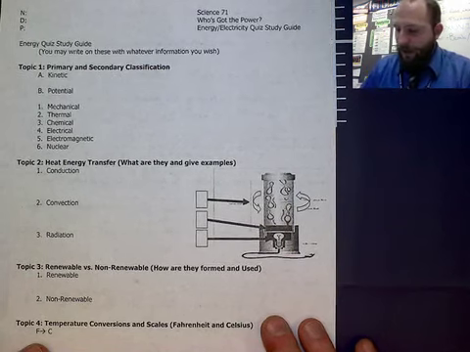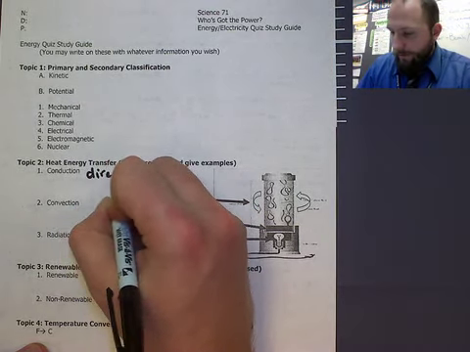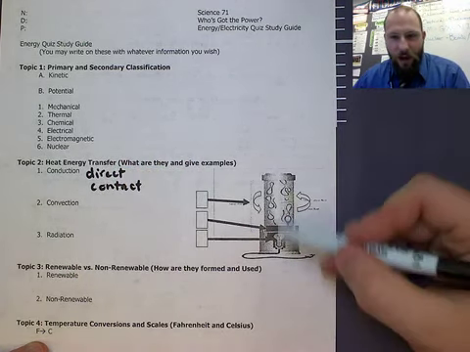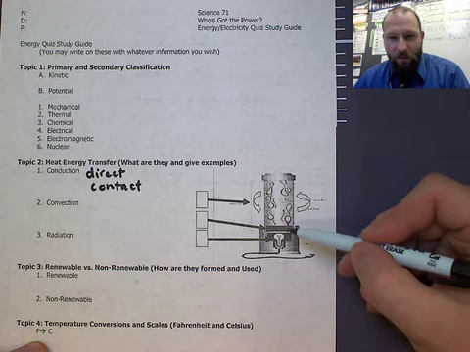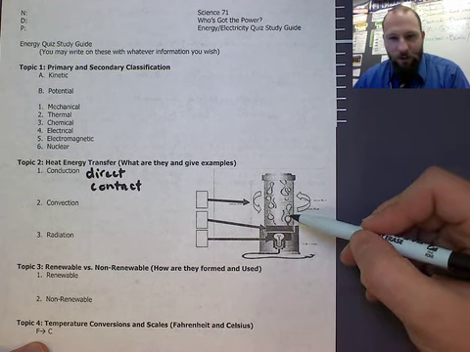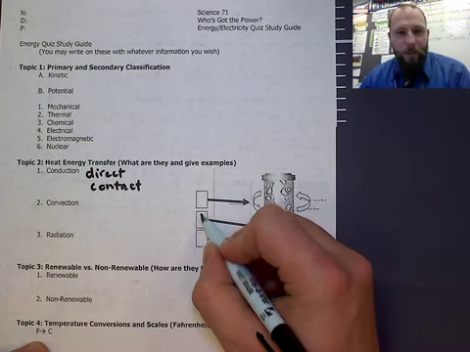Alright, topic 2, heat energy transfer, conduction. Remember, direct contact. Looking at this lava lamp over here, the item that's in direct contact, that would be this metal bar in the bottom of the chamber here, is in direct contact with the fluids inside, and so conduction is going to be right here, number 1.